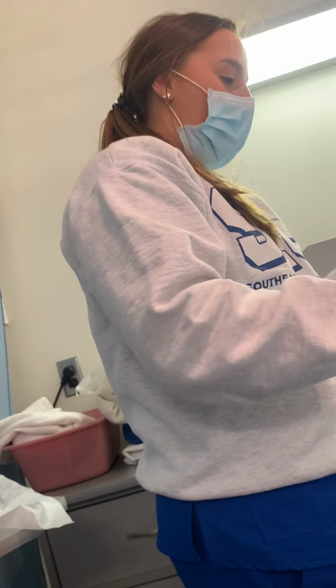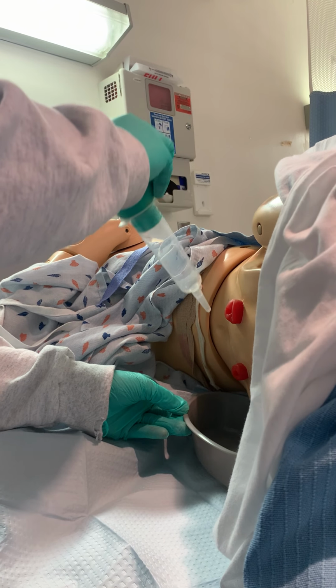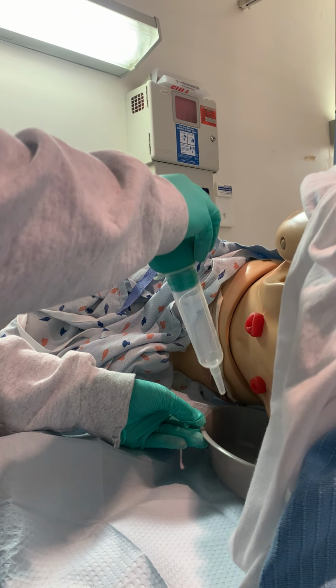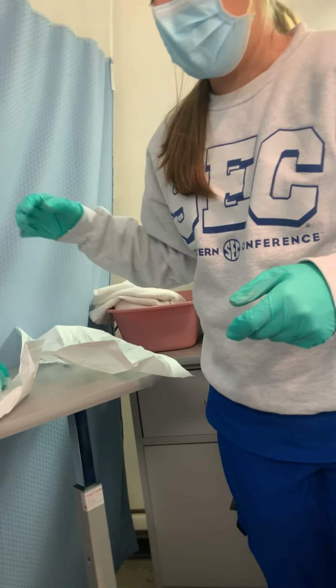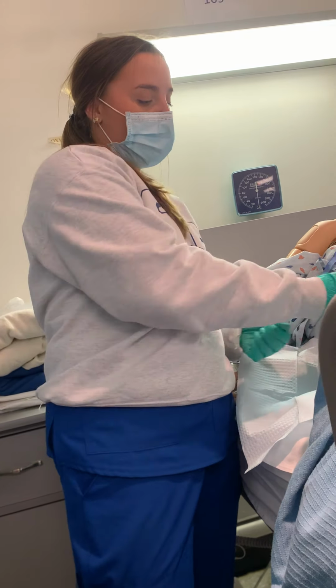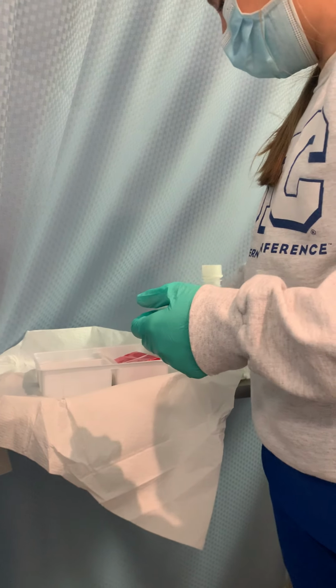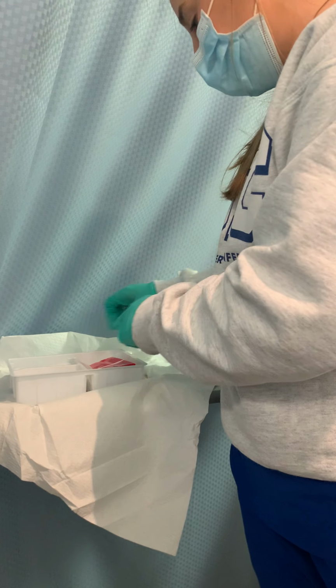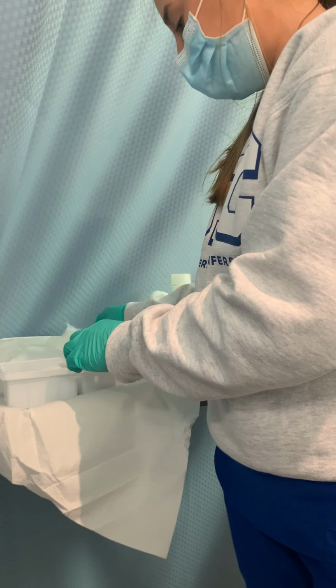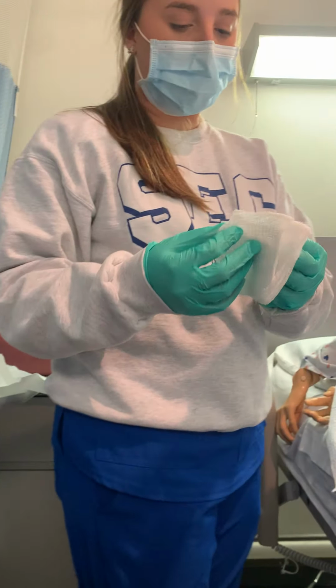So now I am going to get some of my solution out and pour it over the wound. Okay. And now I don't see that the doctor has packed anything in, but if it were packed, I would go hand over hand to get the packing out. So now I'm just going to pat my wound dry.